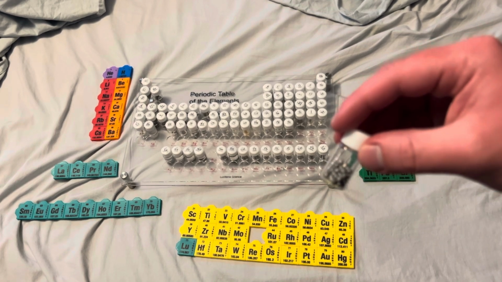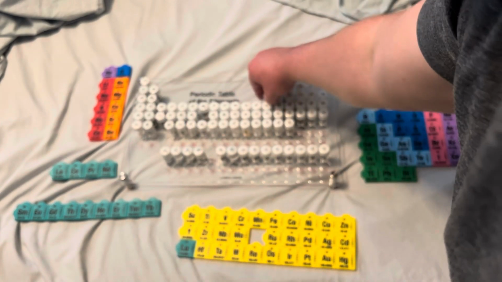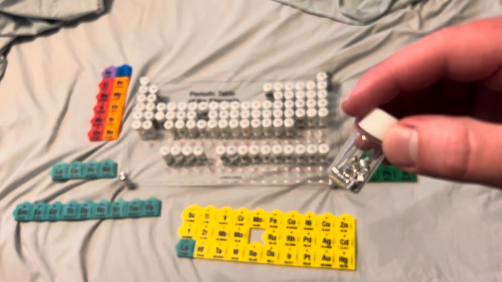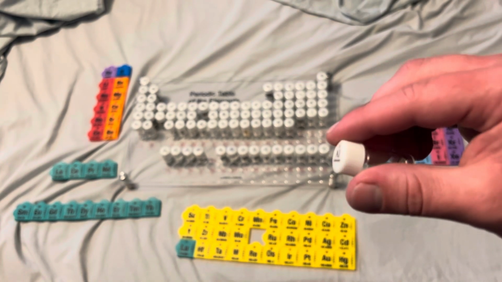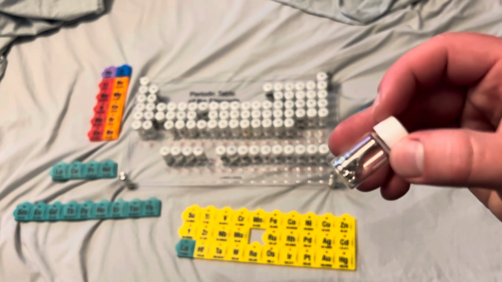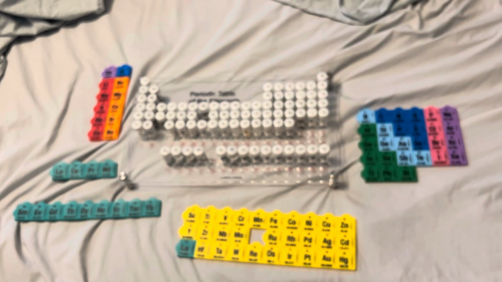Magnesium. Little balls. Aluminum, wow. One of the most common metals. We didn't know how to extract this for a while, that's why it was valuable. It was actually valuable at one time.